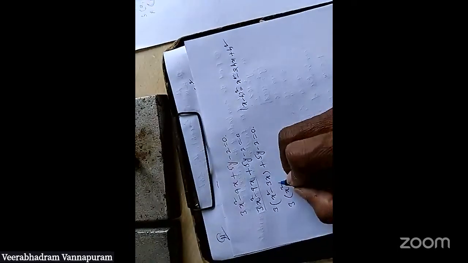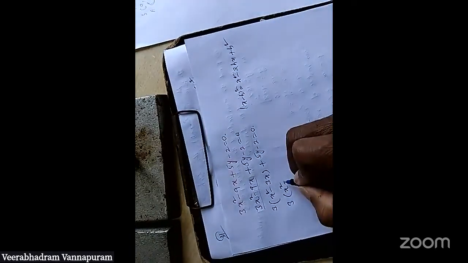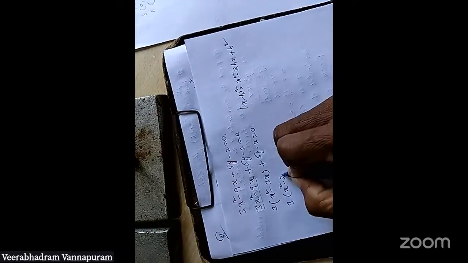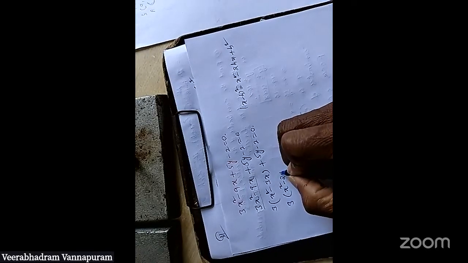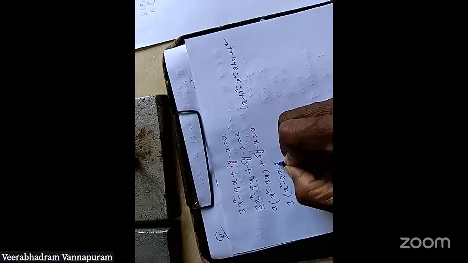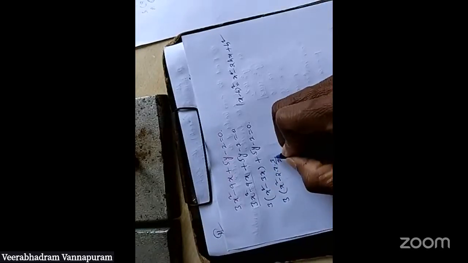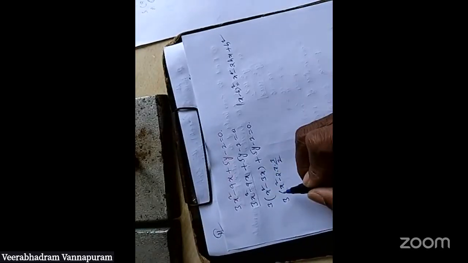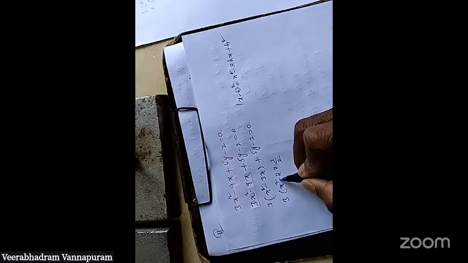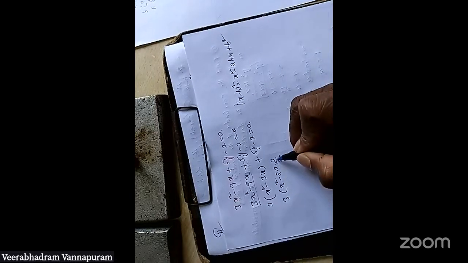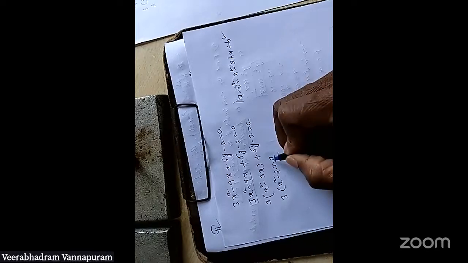For that, there is no 2, so we write 2 into x into 3/2. Here the 2 will get cancelled, so we get the same 3x. So x² − 2x·(3/2), this is the h value.